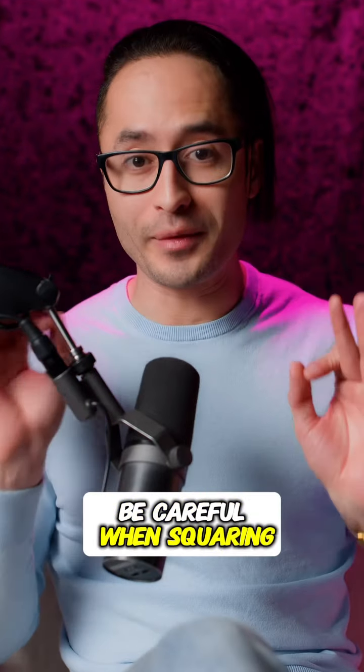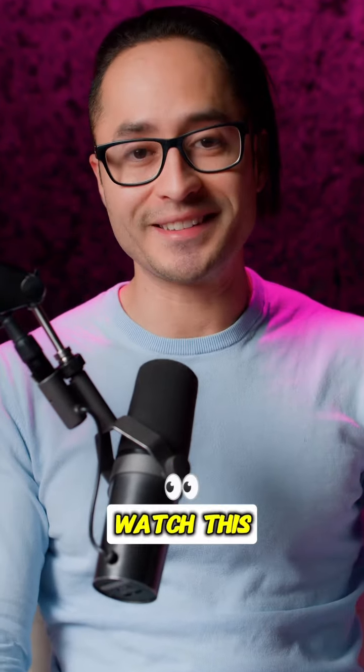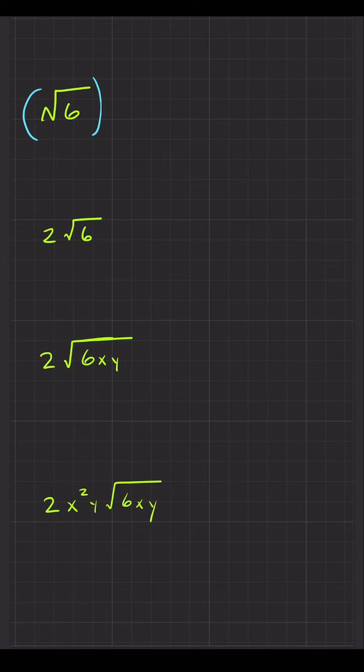Be careful when squaring radicals. I see this mistake all the time. Watch this. Let's say I wanted to square this one right here, square root of 6. Now, technically, this means square root of 6 times the square root of 6, which is technically the square root of 36, which we know is 6.